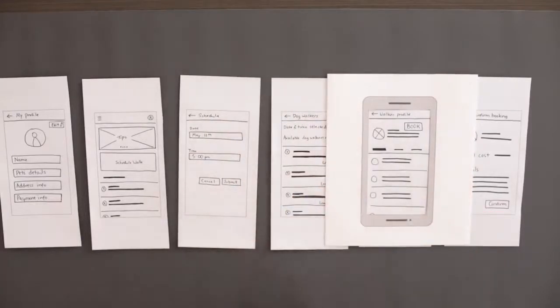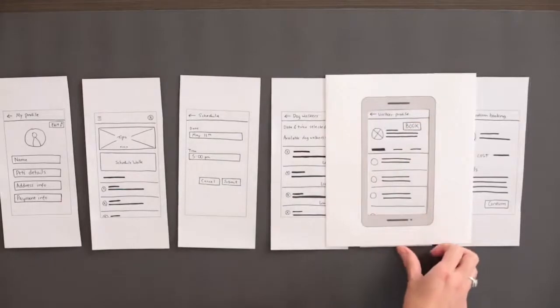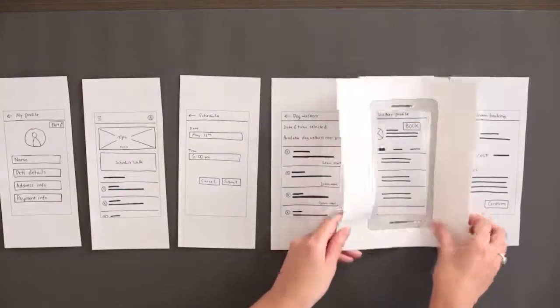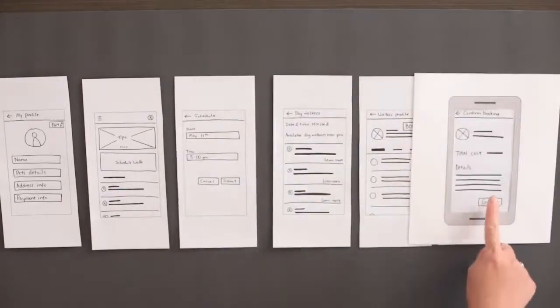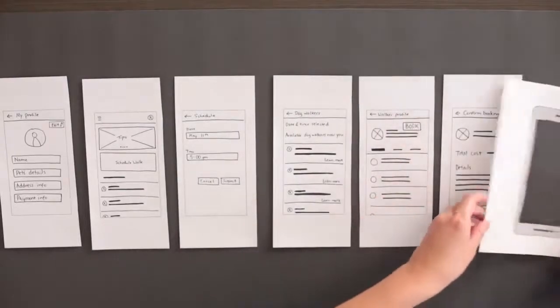This takes the user to the dog walker profile screen. Here we click Book and we'll go to the checkout screen. Then the user clicks on the Confirm button. Whoops, it looks like I forgot to make a screen for the confirmation page. This happens all the time and is the reason why we make an interactive prototype. As I'm working with paper, it's super easy to create the missing screen.